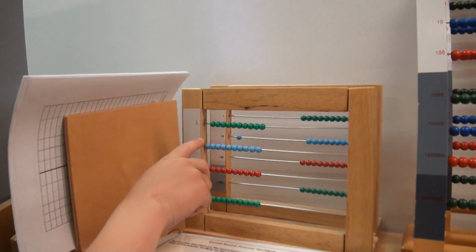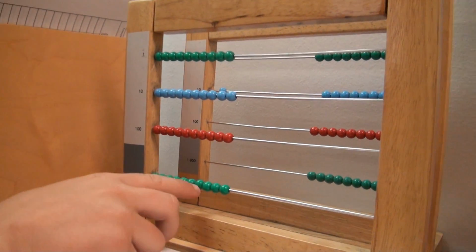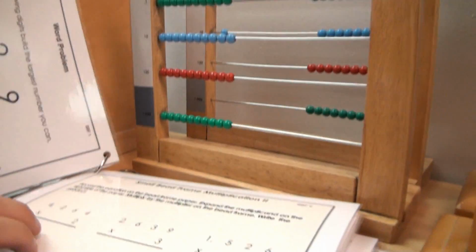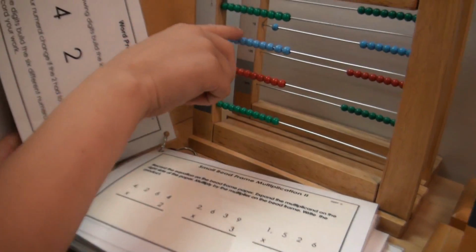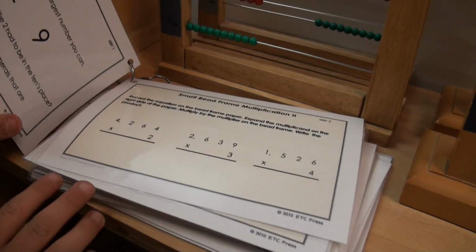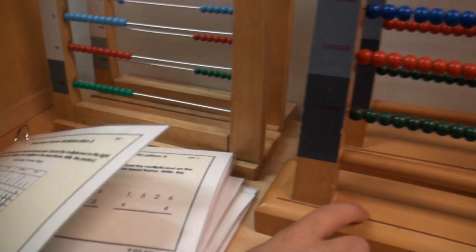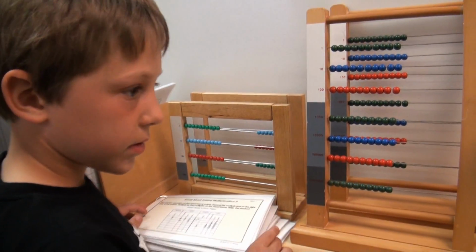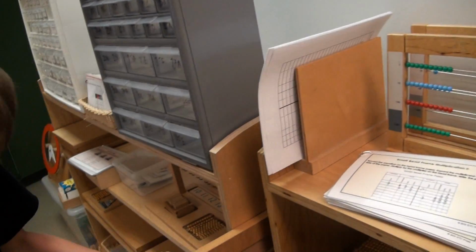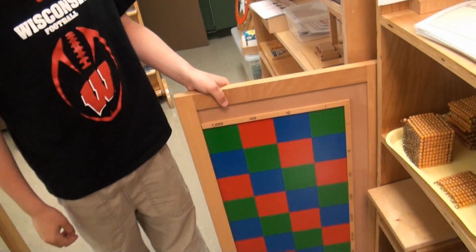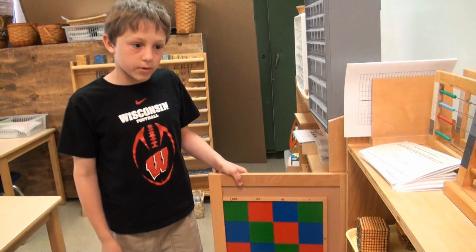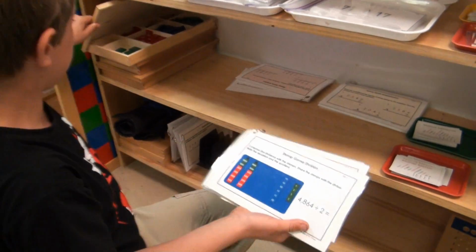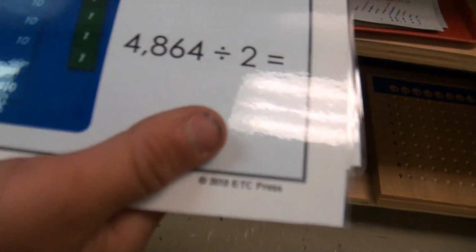This is small bead frame. You gotta, here's the cards. You gotta like add this using one of these. And here's the large bead frame. It's the same thing, except you add bigger numbers. And the checkerboard. It says pretty much all of these are just adding huge numbers. So you divide this number into 2 using the stamp game.